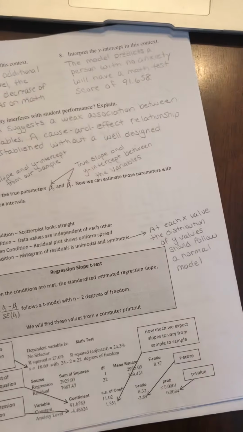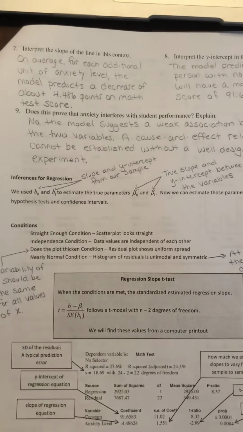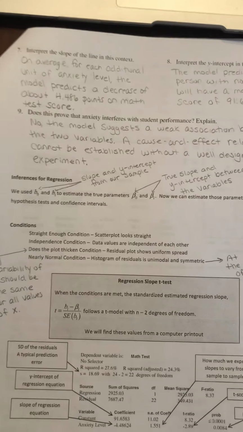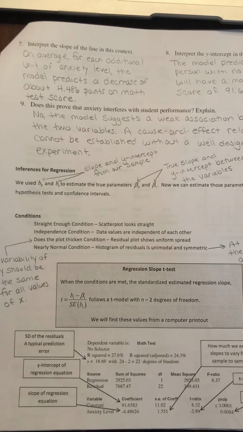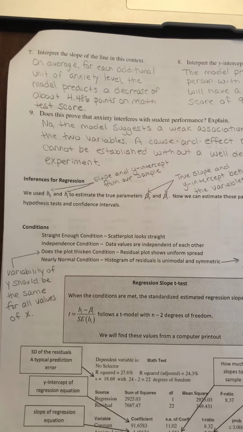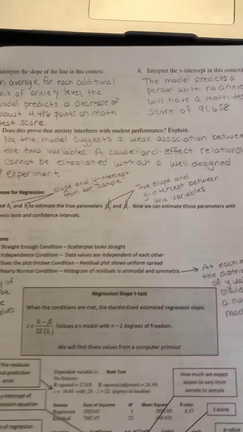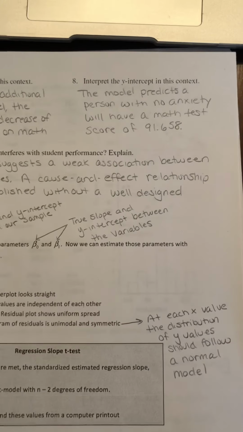If you flip over, then it asks to interpret the slope. So remember, on average, don't forget that keyword, or that key phrase. On average, for each additional unit of anxiety level, the model predicts a decrease of 4.486 points on the math test score. So just don't forget that interpretation.